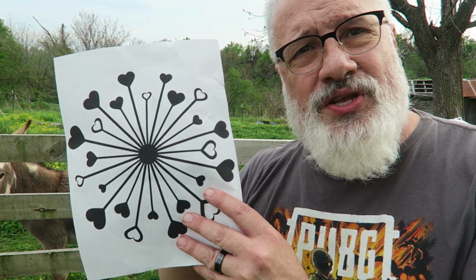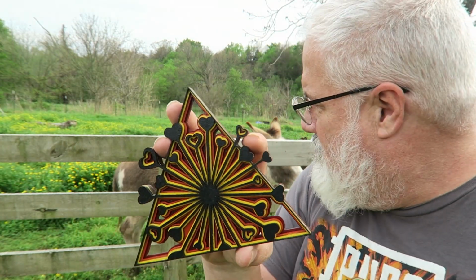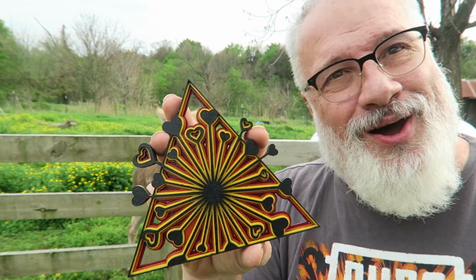Hi, I'm Garrett. Today we're going to take this simple geometric image and turn it into something cool. Like this. Right here, right now on 3D Print Farm.